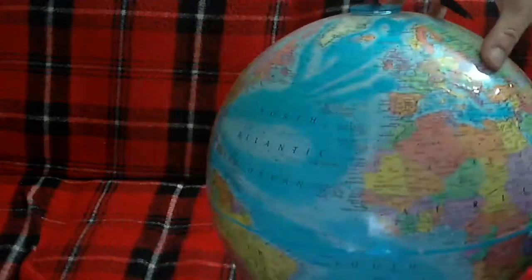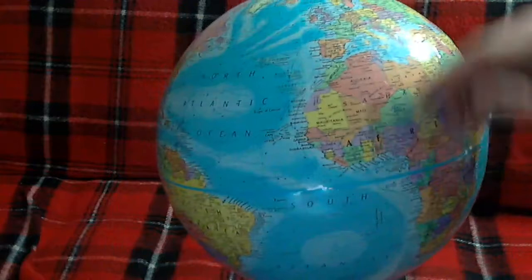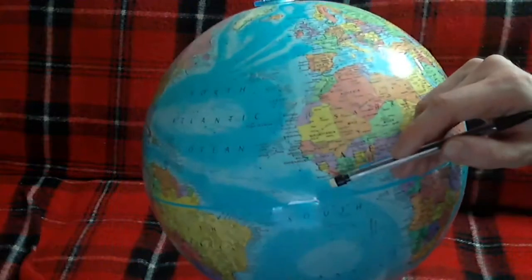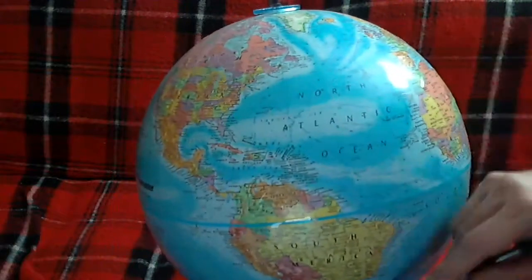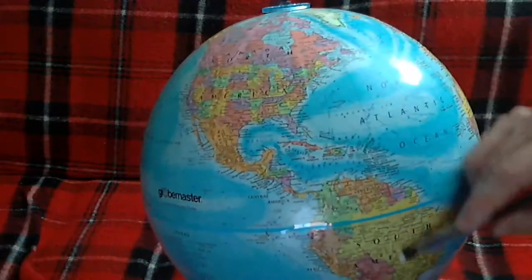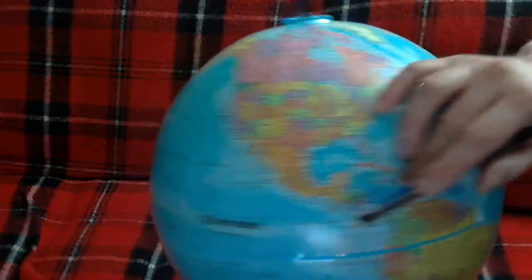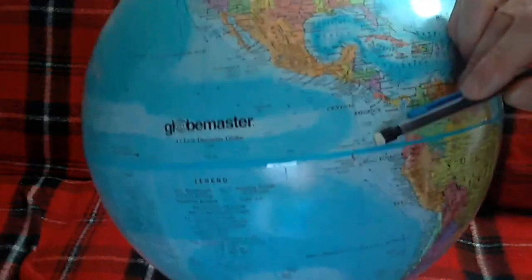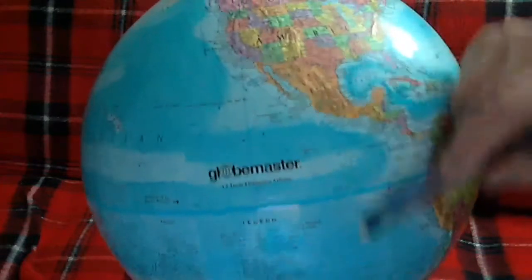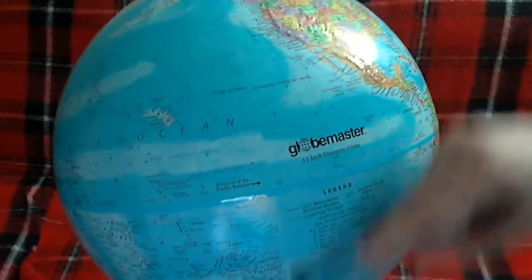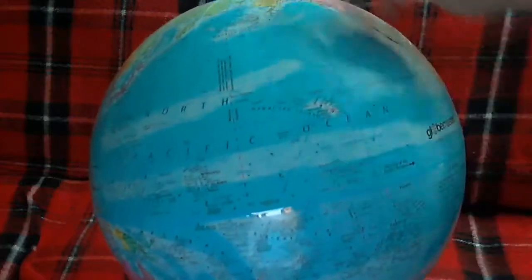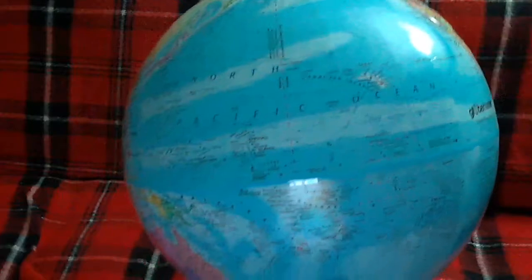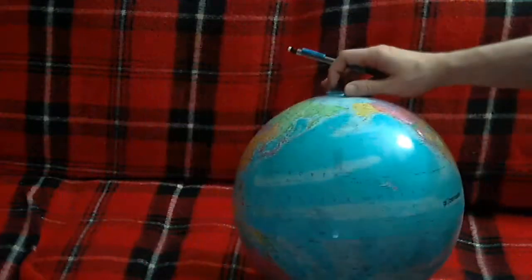Going west, so here was our 0 degrees longitude. This is 15 degrees west, 30 degrees west, 45 degrees west, 60 degrees, 75, 90 degrees west, 105 west, 120 degrees west, 135 degrees west, 150 degrees, 165 west, and once again we end up on the opposite side of the globe at 180 degrees.